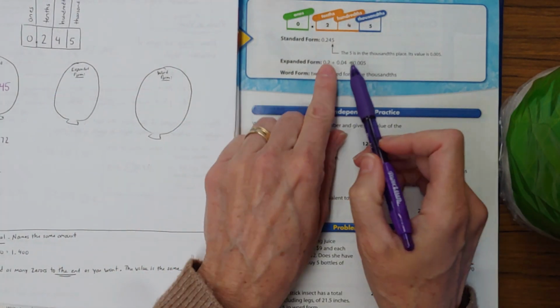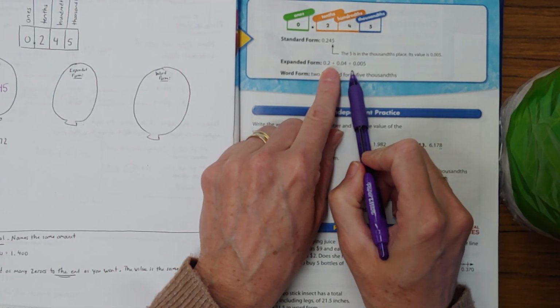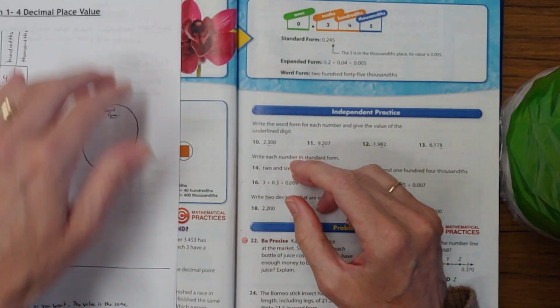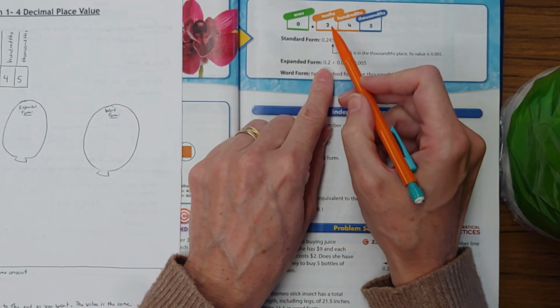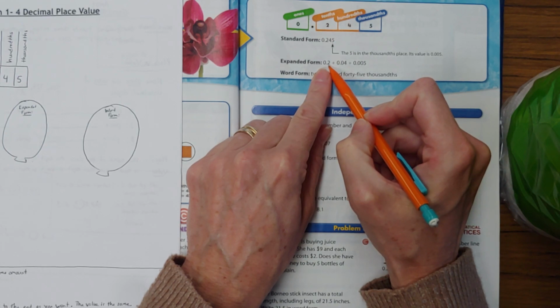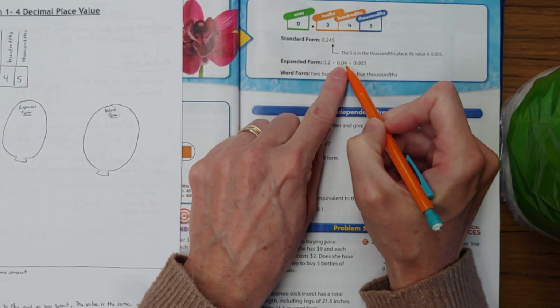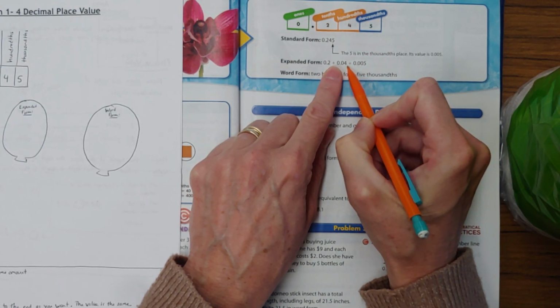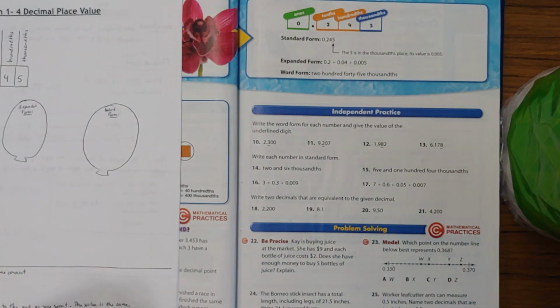Expanded form is going to be a little different, okay? And you can see that here, and you're going to write that on the balloon as well, but let's talk about it, okay? We have the 2 in the tenths place, so that's my first digit. Then I have a 4 in the hundredths place. So don't think, let me grab my whiteboard.